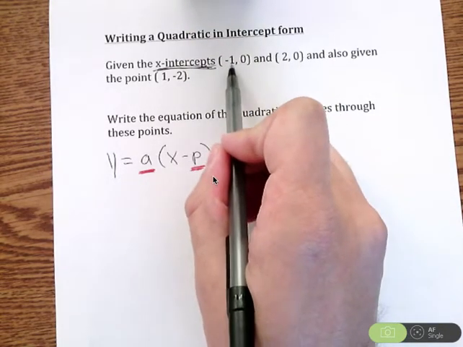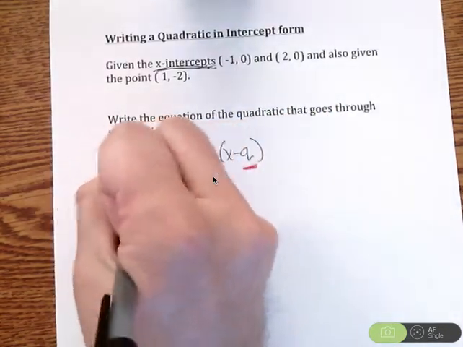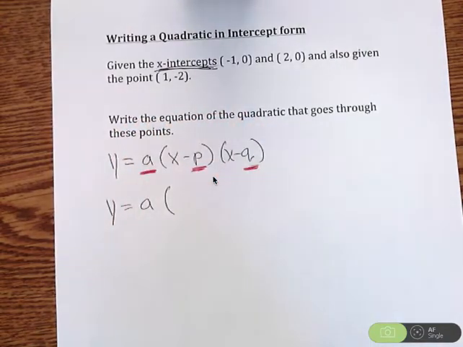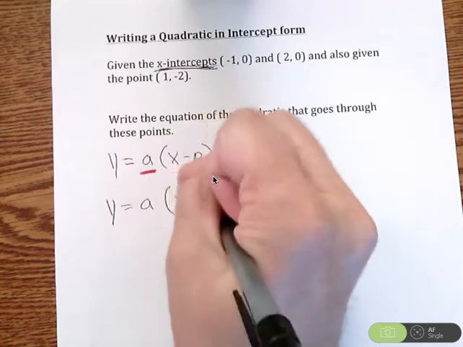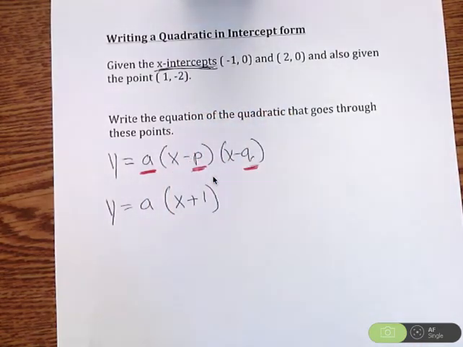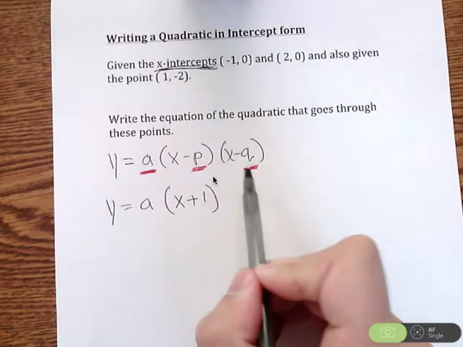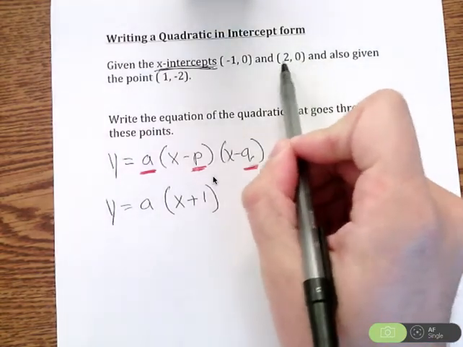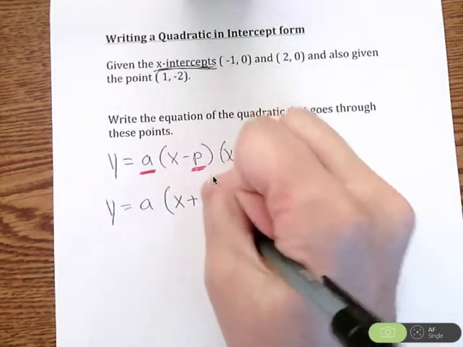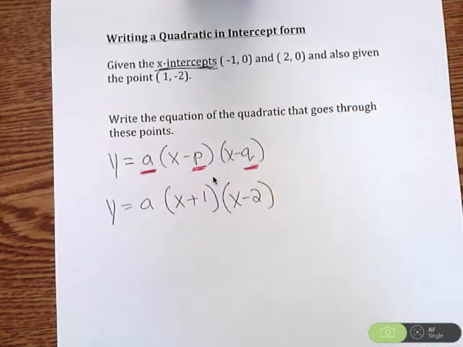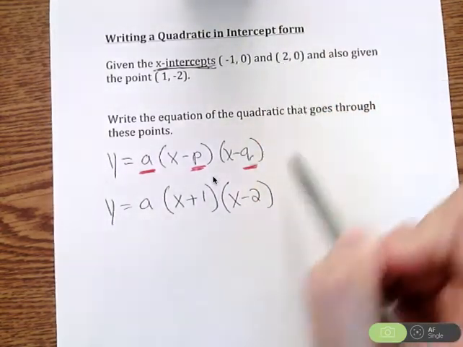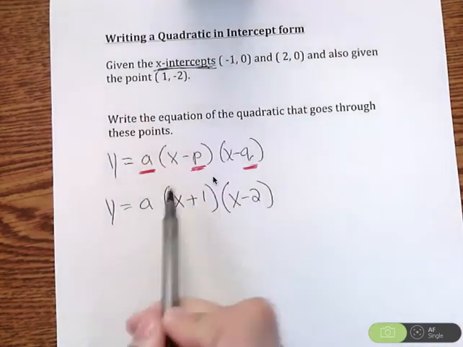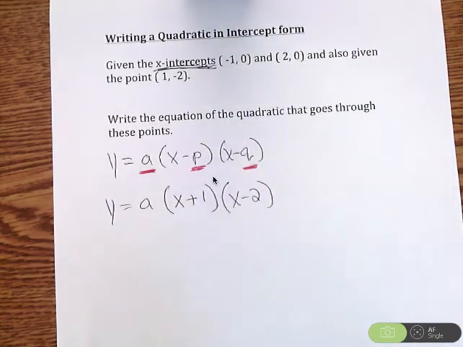So even though it has -1 here, when plugging in for p and q, I'm going to have x plus 1 in the first parentheses. Then for x minus q, I have this other point (2, 0), so I'm going to do x minus 2. Even though it's -1, it's going to look like +1 there. Even though it's 2, it's going to look like -2. But these are still -1 and 2 as my two x-intercepts.